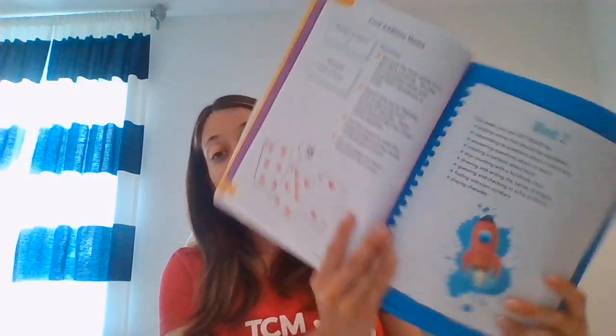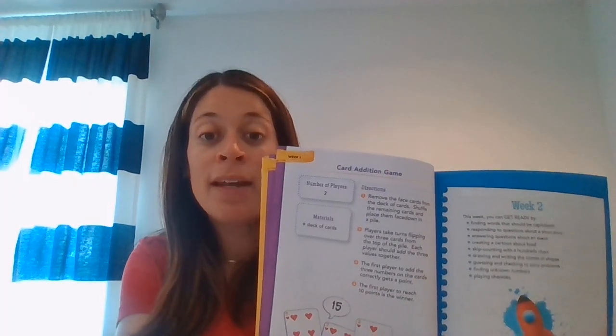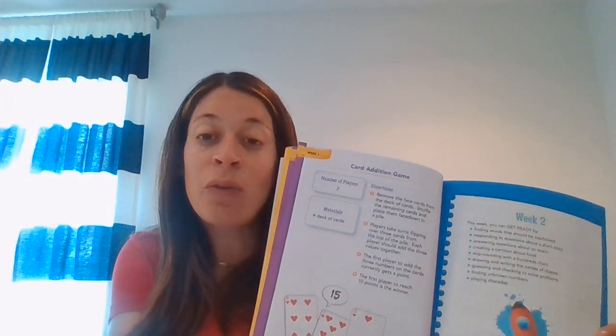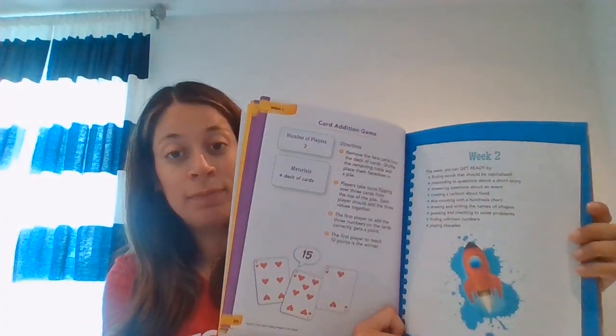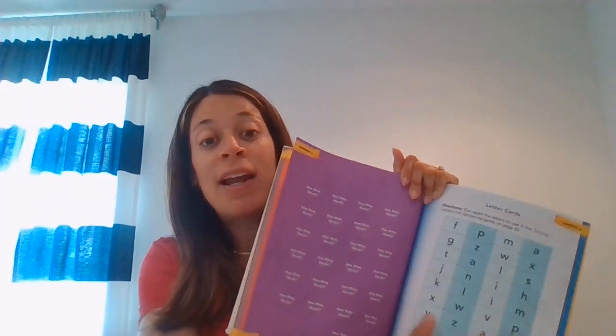At the end of every week, there will be a suggestion for a game that can be played. These will include resources and things that you have around your house. For example, this one asks for a deck of cards. We have also provided cutout manipulatives in the back. So sometimes it'll direct you to the back to cut these out to play that game.